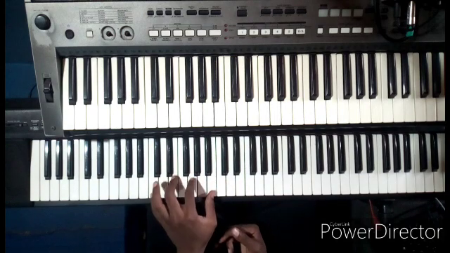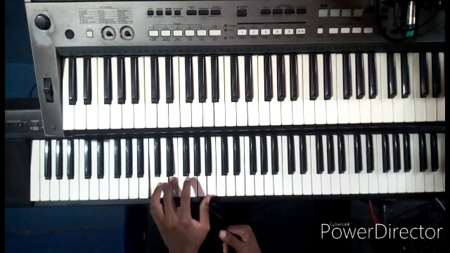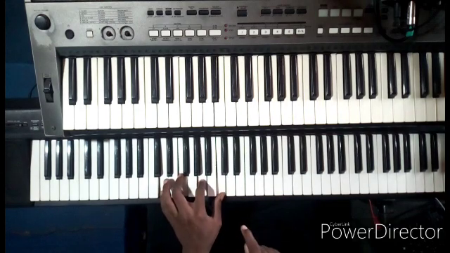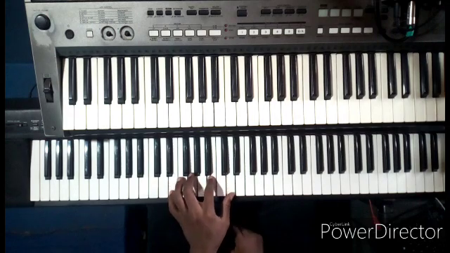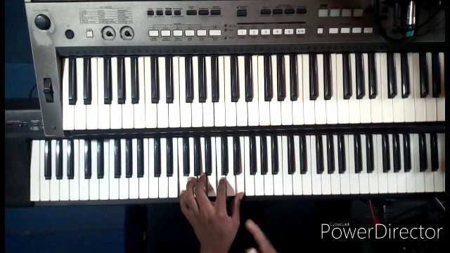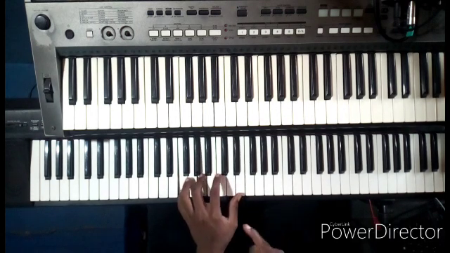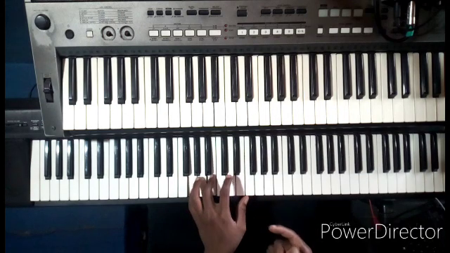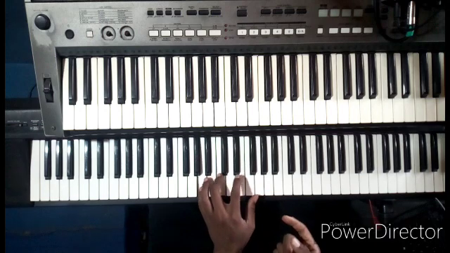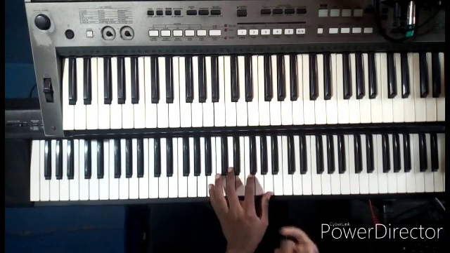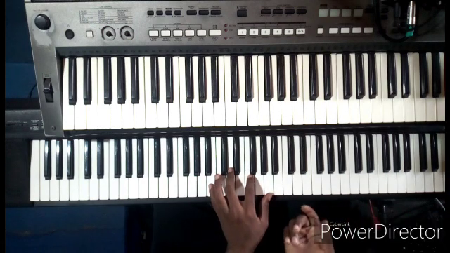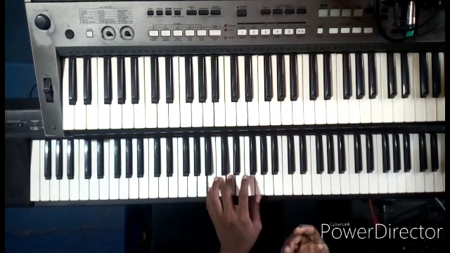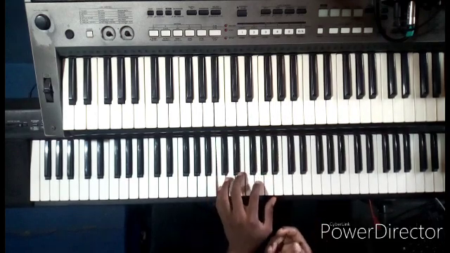Let me spell out all the notes. For C, I'm playing C, E, G, B. For D, I am playing D, F, A, C. For E, I'm playing E, G, B, D. For Fa, I'm using F, A, C, E. For So, which is the 5 chord, I'm using G, B, D, F. For A, which is La, I'm using A, C, E, G. For the minor 7 flat 5, or the half diminished chord of B, which becomes Ti, I'm playing B, D, F, A. Then back to C major 7, which is C, E, G, and B.